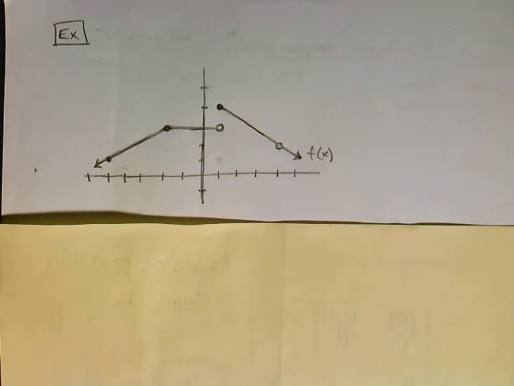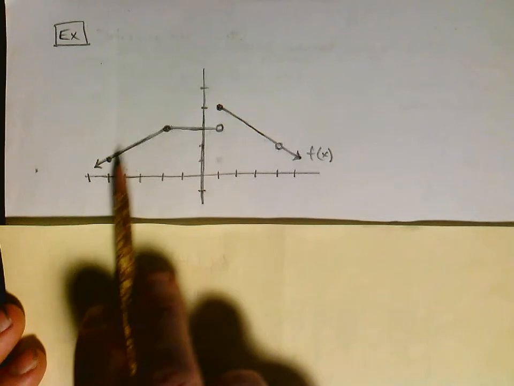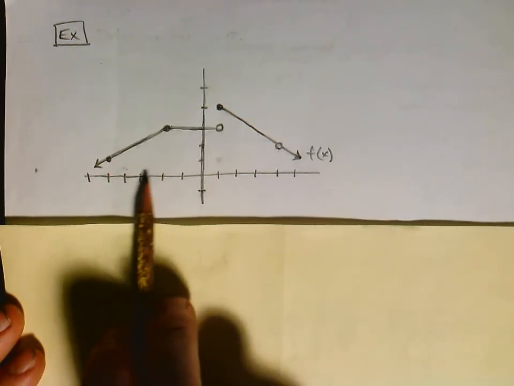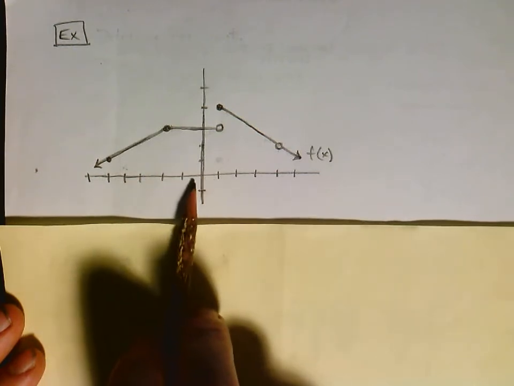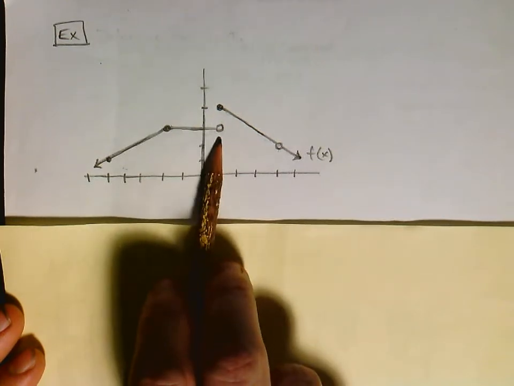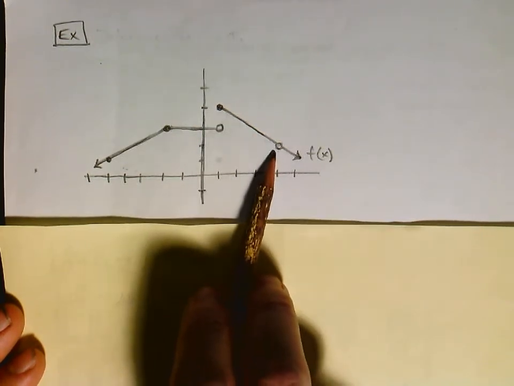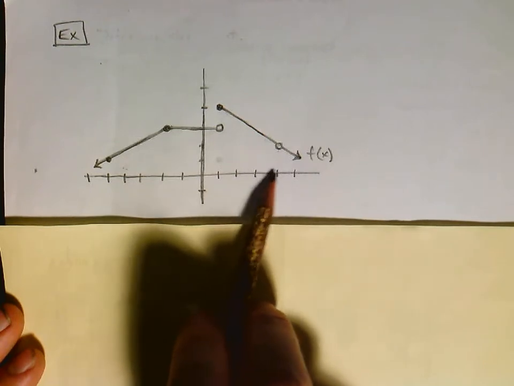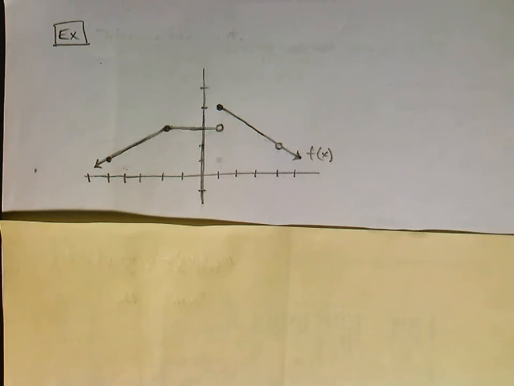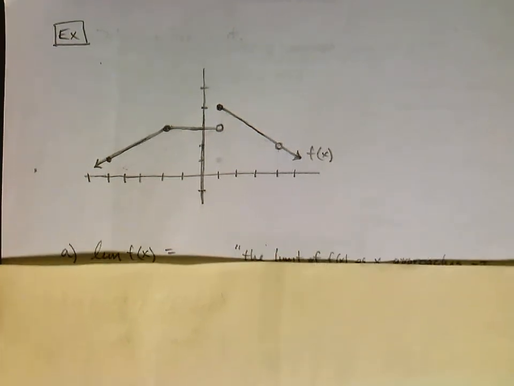Okay, so let's take a look. We've got this graph. We've got this piecewise function. If you remember piecewise functions, we've got this line here, and I've indicated these points. This one is at negative 1, 2, 3, 4, negative 5, 1. We've got another point at negative 2, 3. We've got this open circle at 1, 3, another point at 1, 4, another open circle at 1, 2, 3, 4, 2.